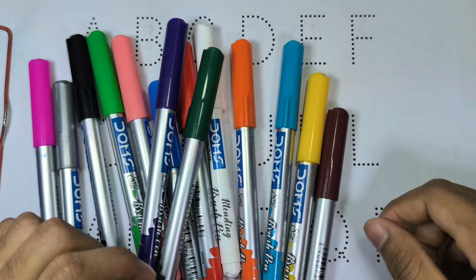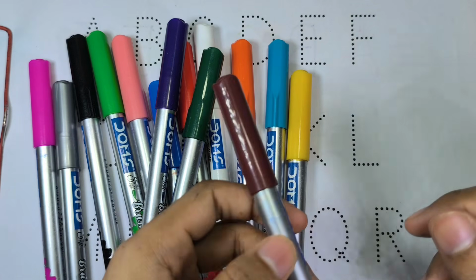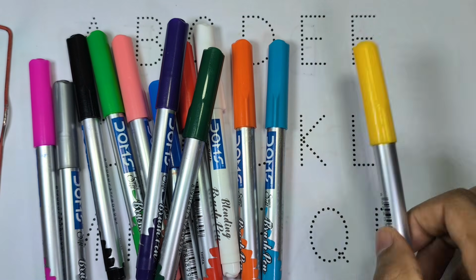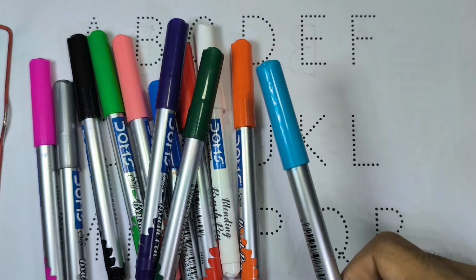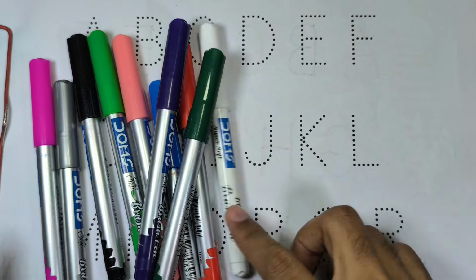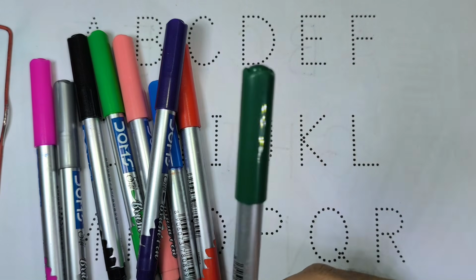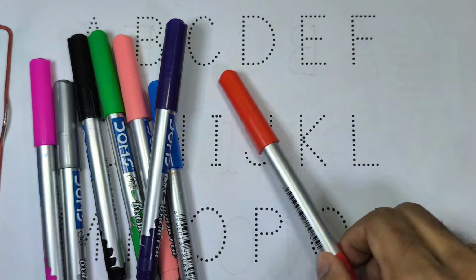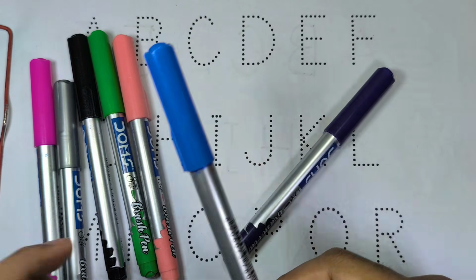Today we're writing capital letter alphabets. Stay with us. First we are opening colors. Yes, brown color, yellow color. Stay with us. Sky blue color, orange color, white color. Yes, dark green color, red color. Stay with us. Blue color.